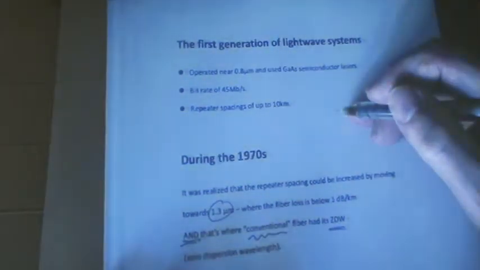First generation started out at 0.8 microns. Data rates of only 45 megabits per second. That's a DS3 for those of you who know that terminology. That's not too bad for radio, but it's pretty pathetic for fiber these days. So all of those pages are summarized in something we printed up for you.